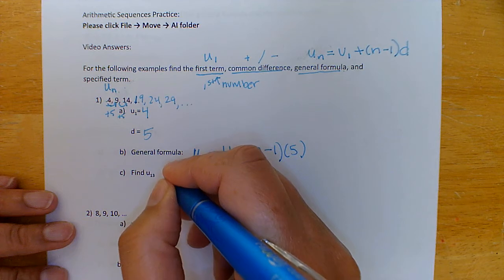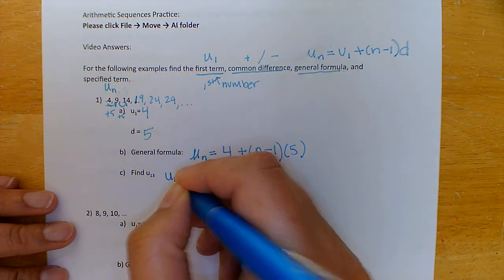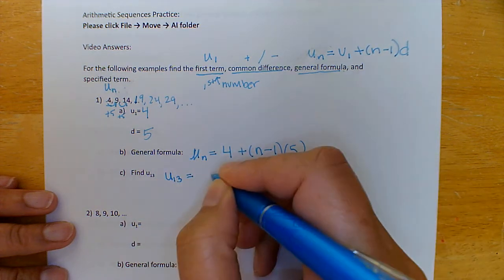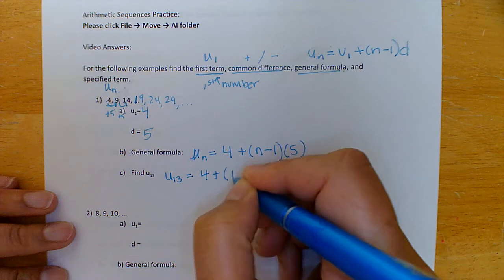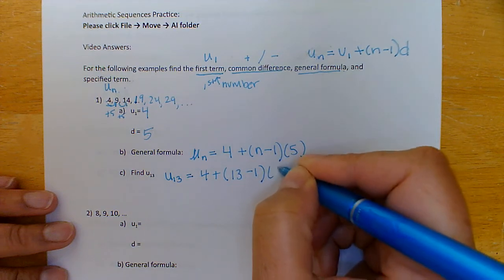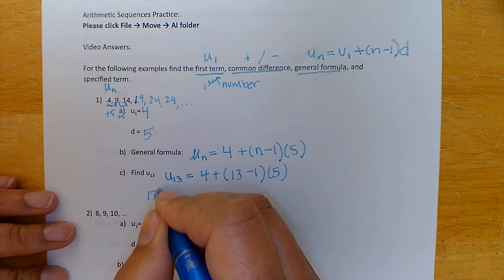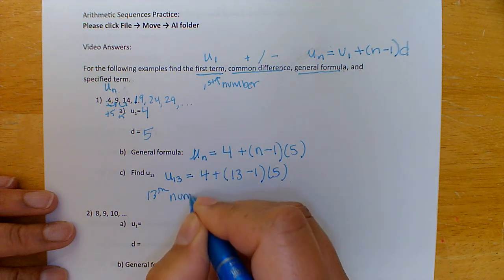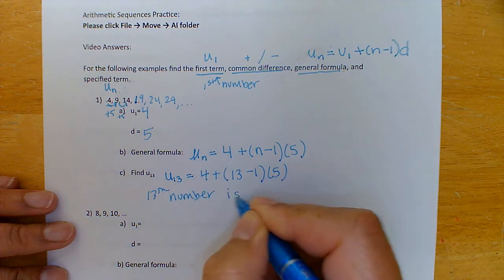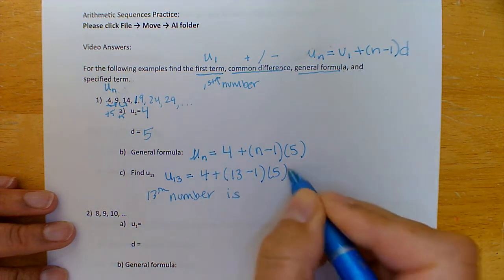So our general formula is going to be u sub 13 equals 4 plus 13 minus 1 times 5. So what this is saying is our 13th number is, and then we have to do this.